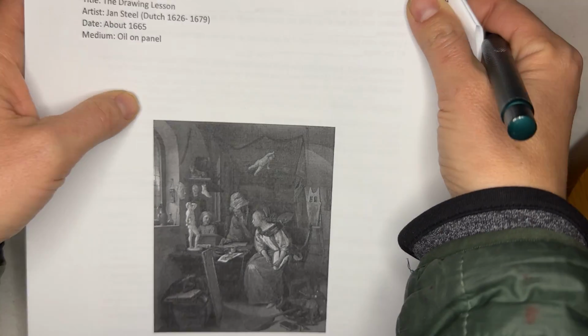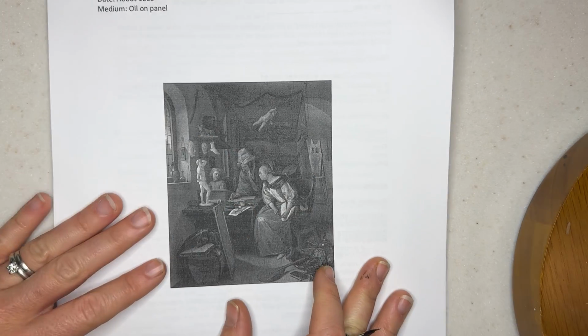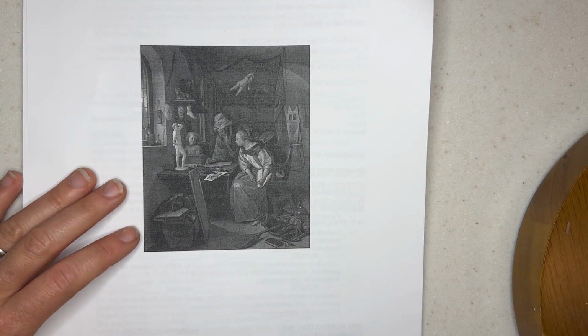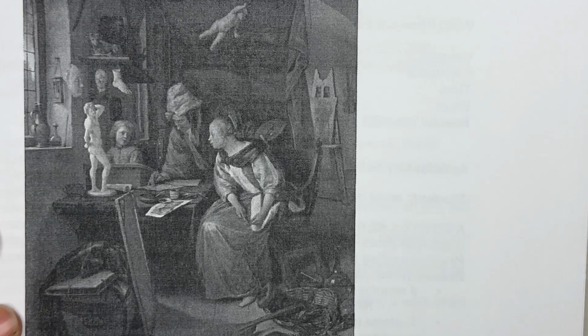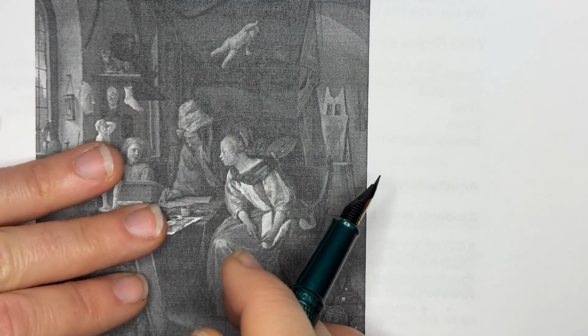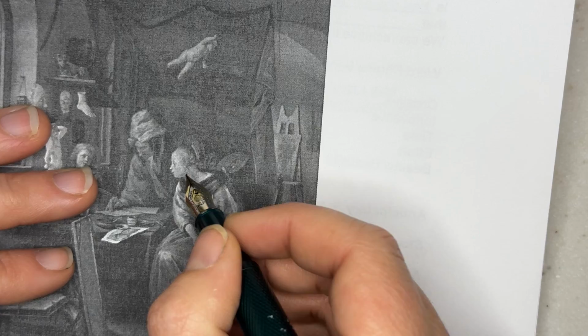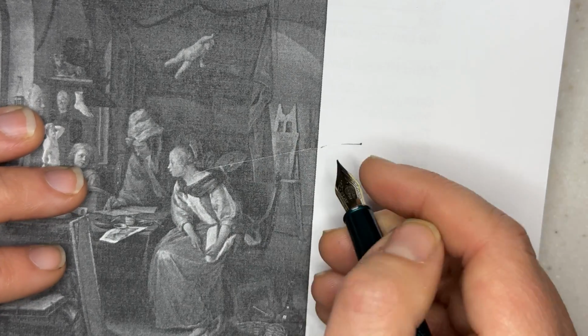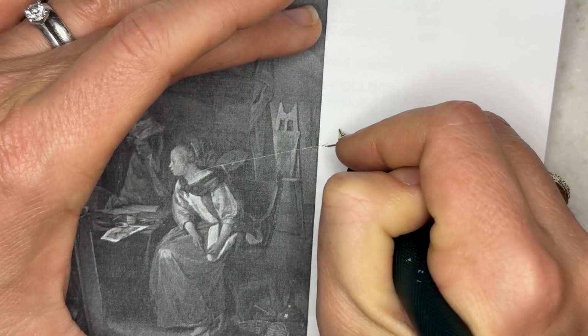So, to get ready for this unit, we're gonna look at an exemplar, but first we need to look at the work. Okay, so this is the work. This is called The Drawing Lesson, right? So what do I see? I'm gonna just go ahead and take a moment to label.